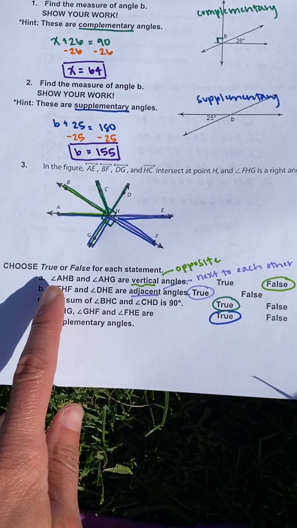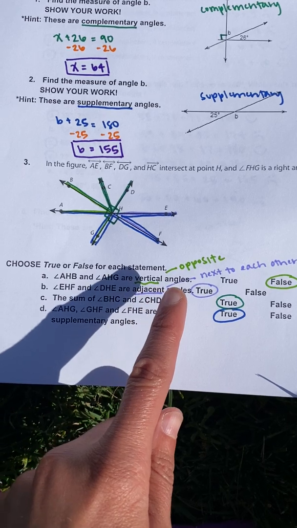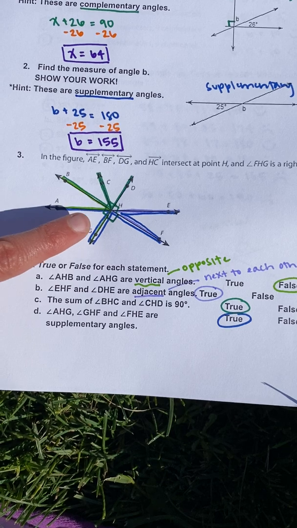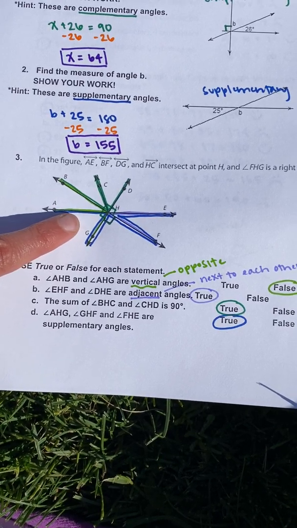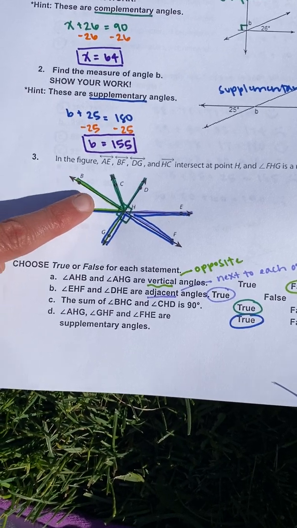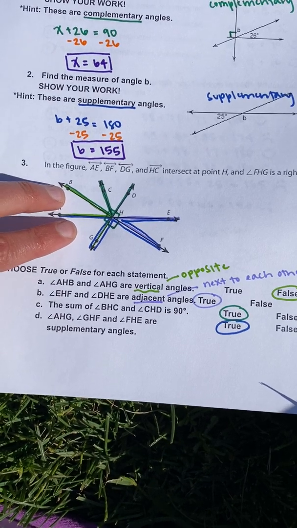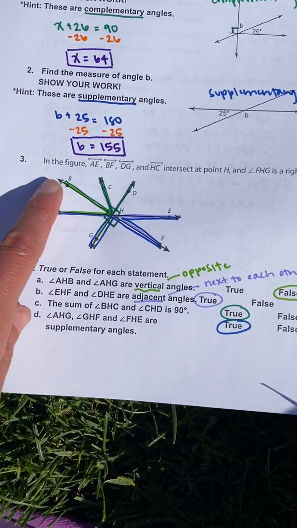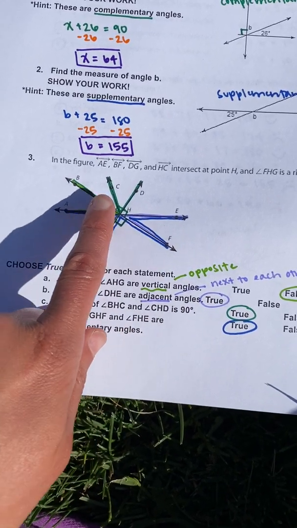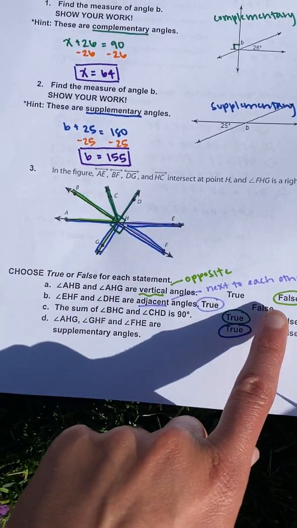So angle AHB and AHG are vertical angles. Now remember, vertical angles means that they're opposite of each other. So if I look at angle AHG, it's this one right here. And if I look at angle AHB, it's this one right here. I tried to color coordinate them with the light green. These 2 angles are actually right next to each other. If I wanted to talk about vertical angles, it would be something like AHB and FHE. Those ones are vertical because they're across from each other. These 2 are actually next to each other. So that first statement is false.